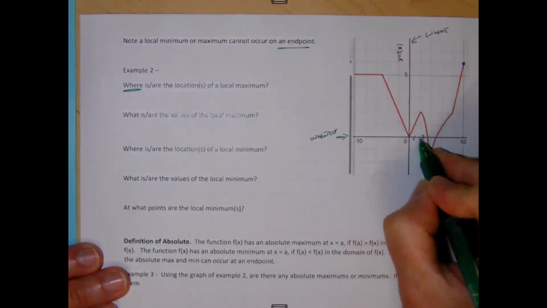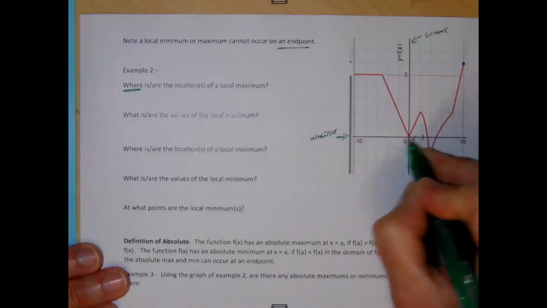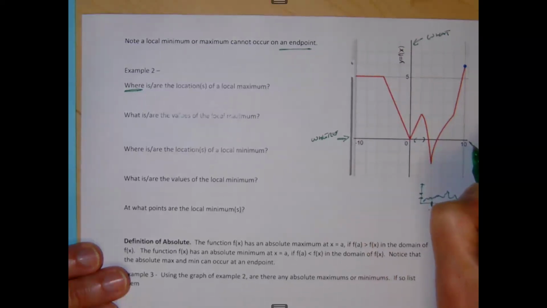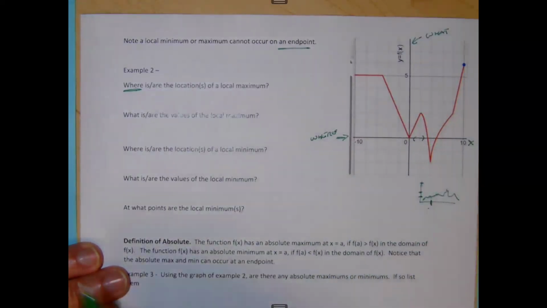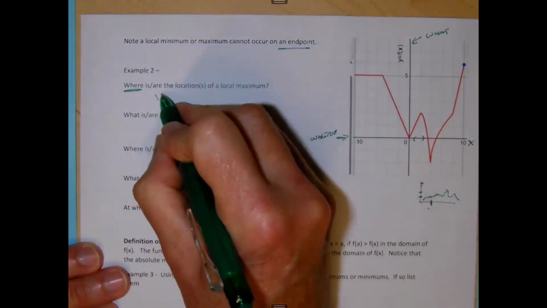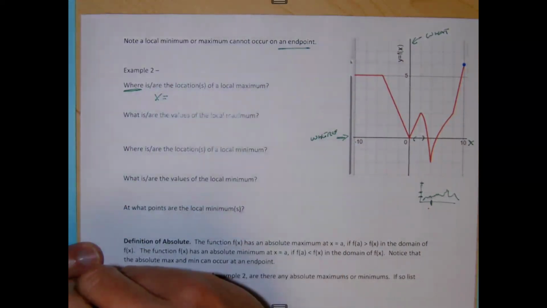So where is that? I need to tell you the location, which is an x value. Let's make this x and y. These are not marked right now. So I'm going to write: there's a local maximum when x equals, looks like, 2.